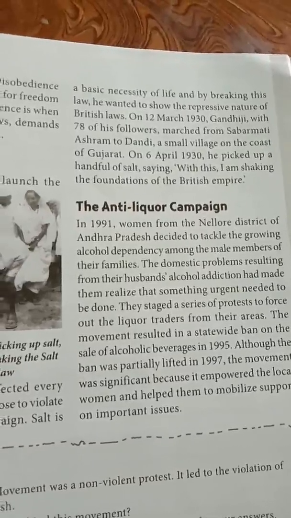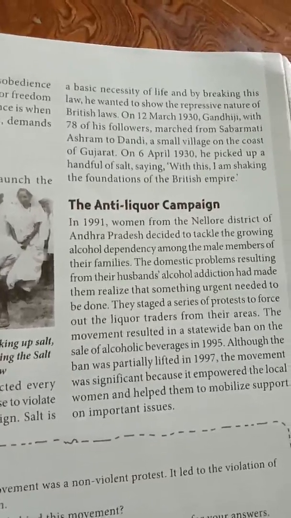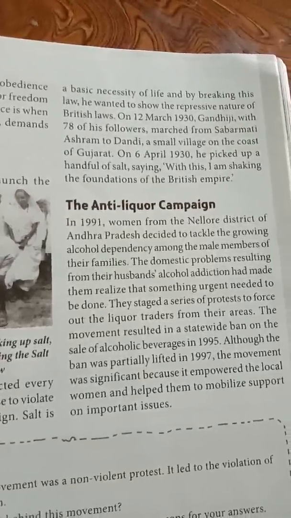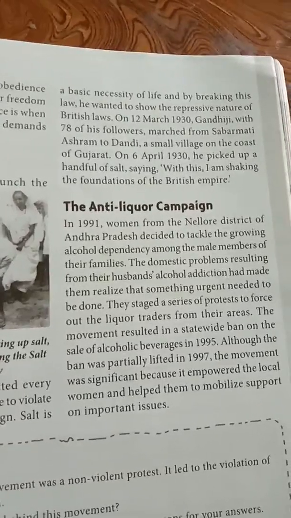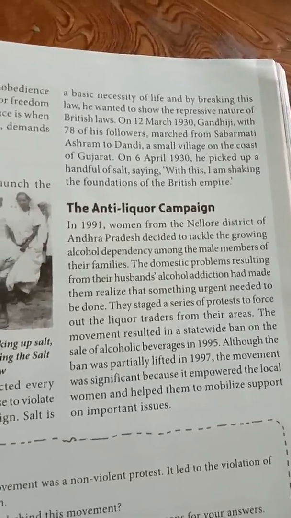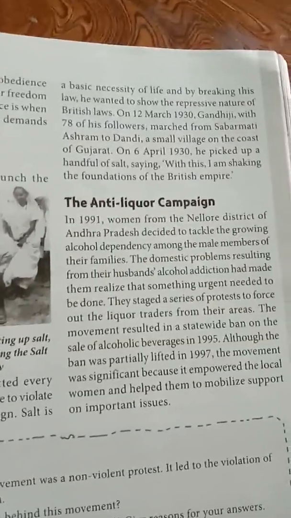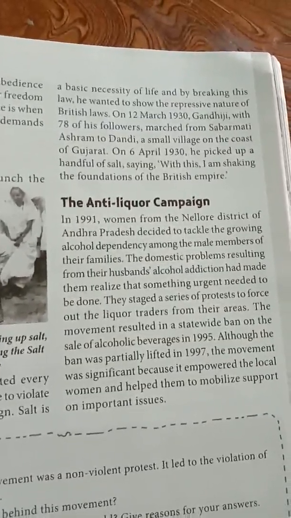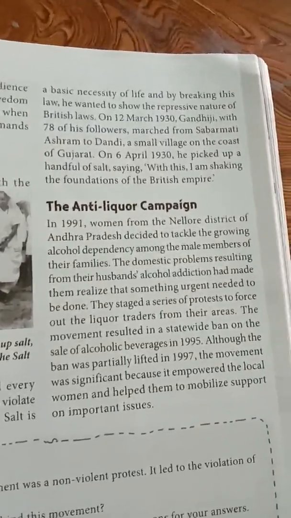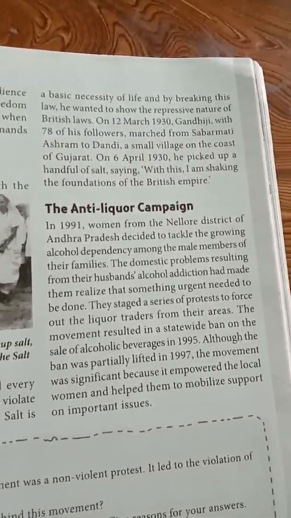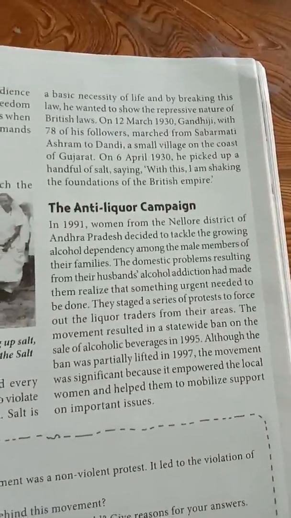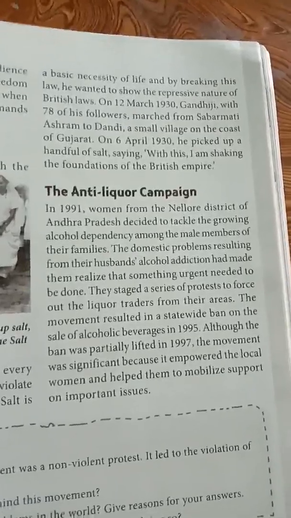British law. On 12 March 1930, Gandhiji with 78 of his followers marched from Sabarmati Ashram to Dandi, and in Dandi on 6th April 1930, Gandhiji picked up a handful of salt, saying, "With this, I am shaking the foundation of the British Empire."